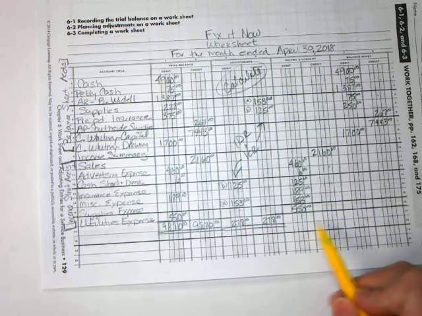Add them up. No? Oh yeah. Add them up. What was I adding up again? Each column. Add every column.